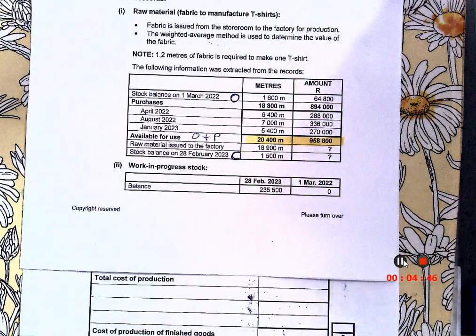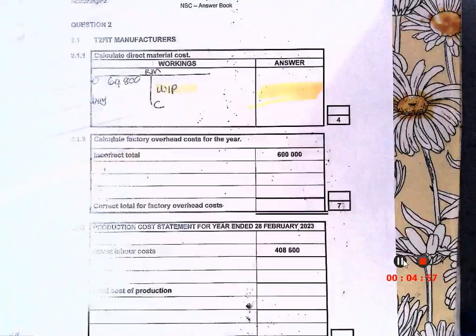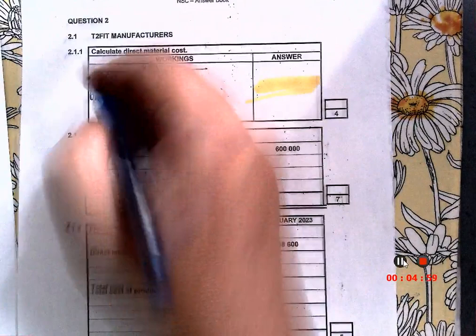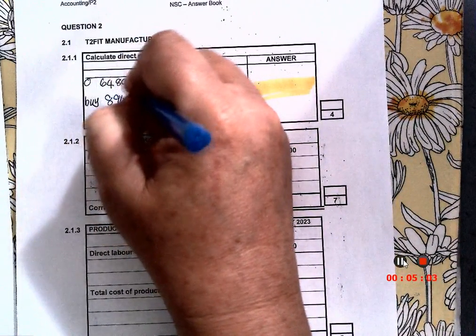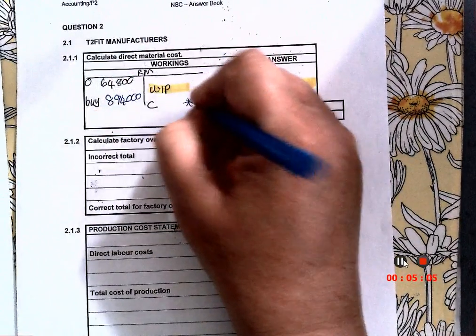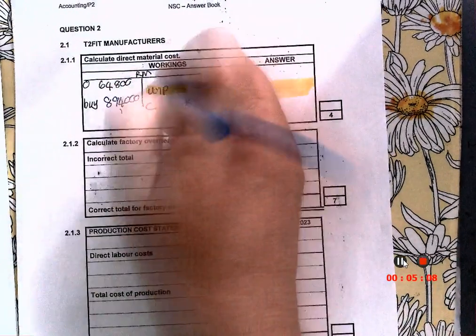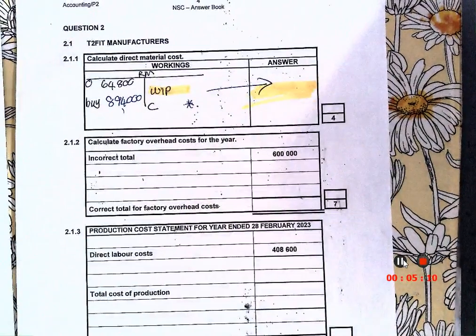Now, oh, but they made it quite easy. I don't even have to do the T account. Can you see that? I don't even have to do the T account. Why do I say that? Because with the T account, I would take that plus the purchases, ne? Subtract the closing, which I'm going to calculate now, balance on work in process.